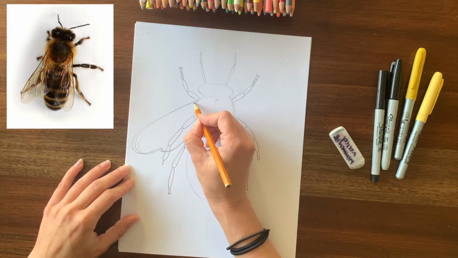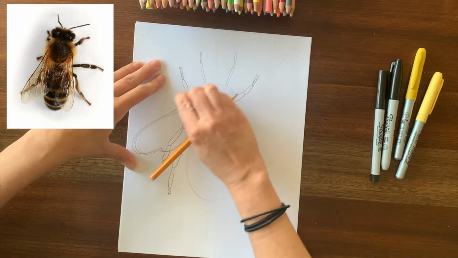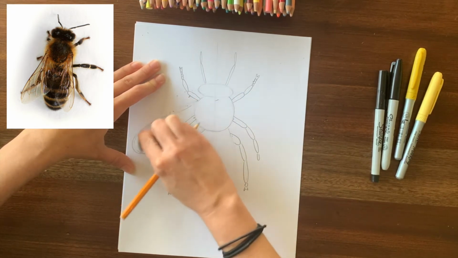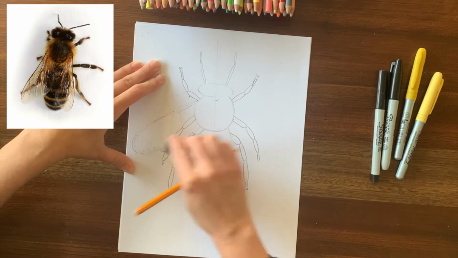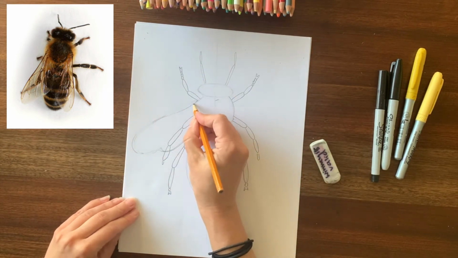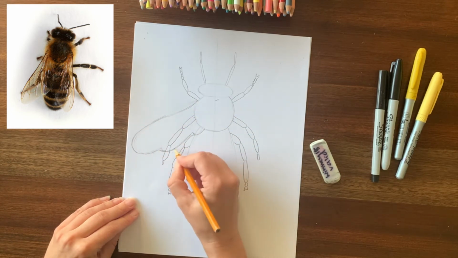And I think that that's looking pretty good, like the reference, but then I noticed there was kind of a little curve in the shape of the wing. So I'm doing my best to observe the picture of the bee as I'm drawing. So there we go. That wing is all good to go, I think.